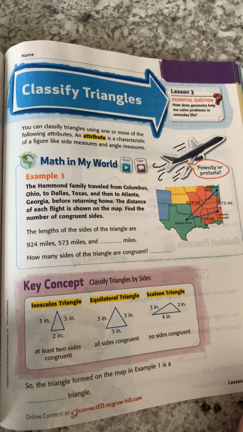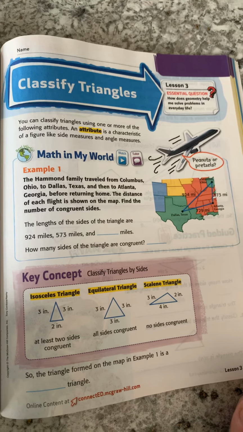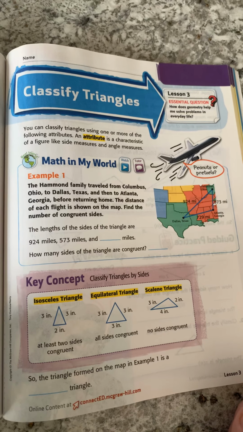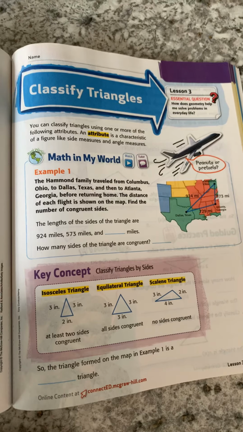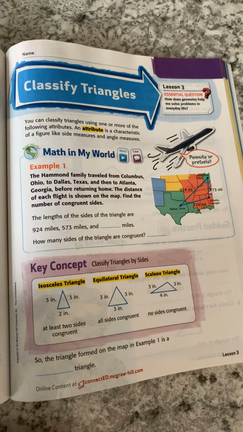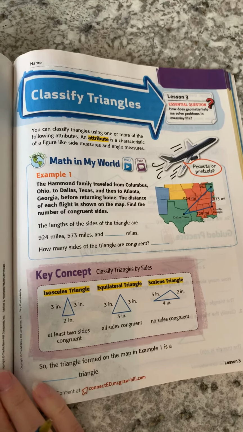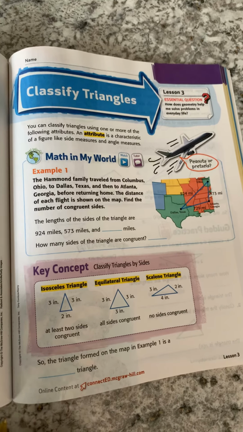Hello, today we're going to do Chapter 12, Lesson 3. The title of this lesson is Classifying Triangles. If you recall from the previous lesson, we talked about different kinds of polygons. A triangle is a polygon that has 3 sides. We can classify them using attributes.